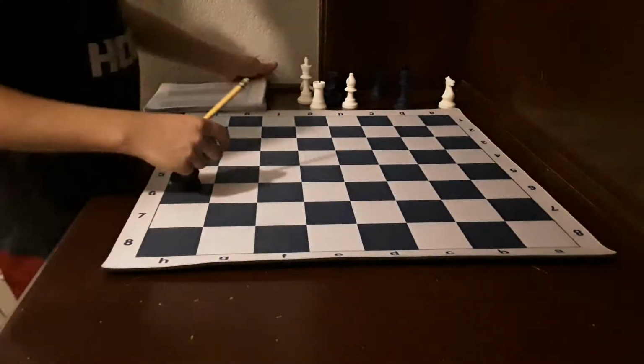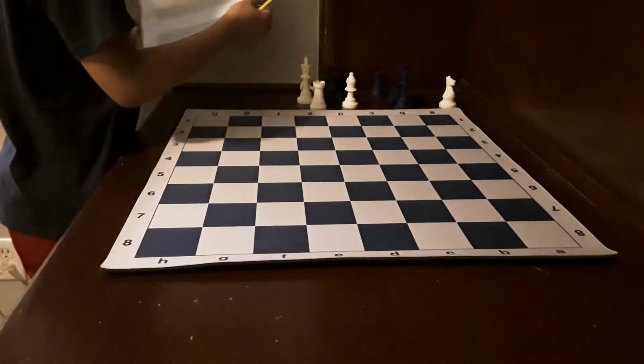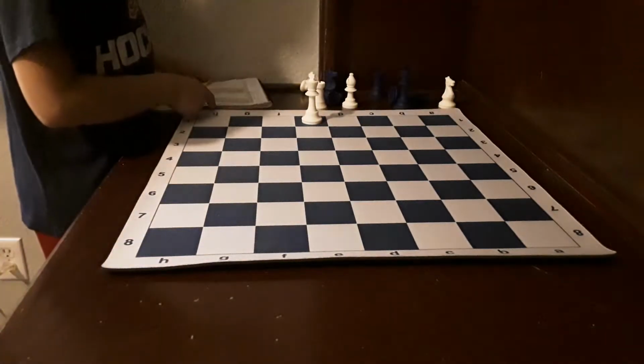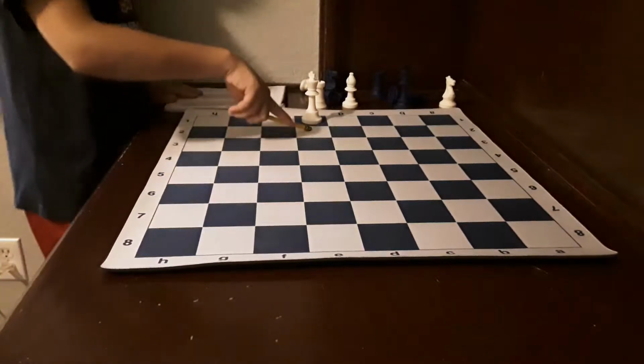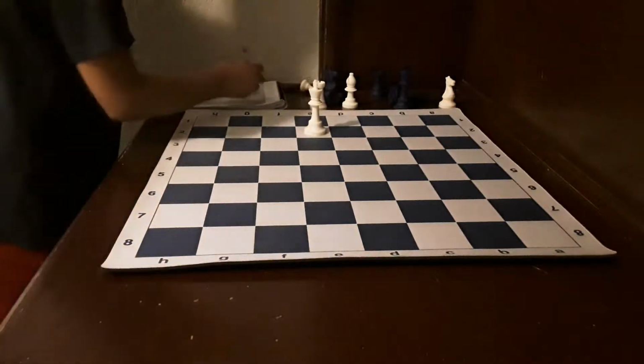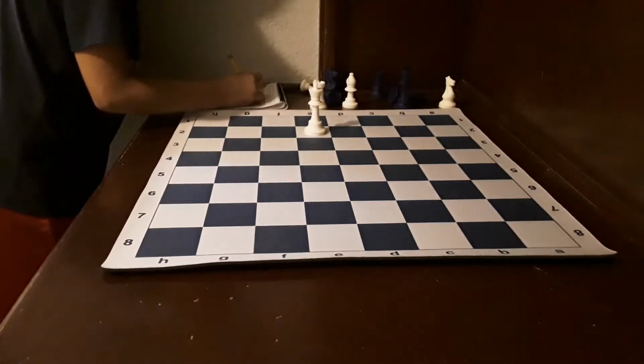Now we'll do the king. The king, you have to write K. If you want to move it to E2, you write K, E2. Just like this.